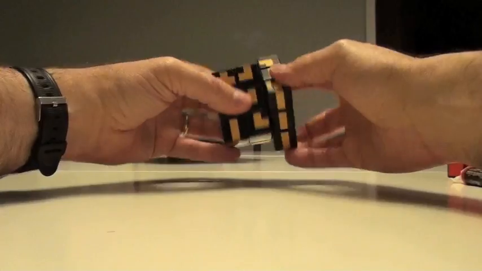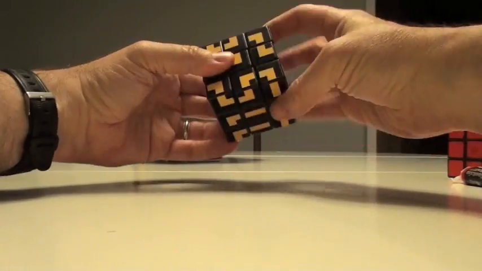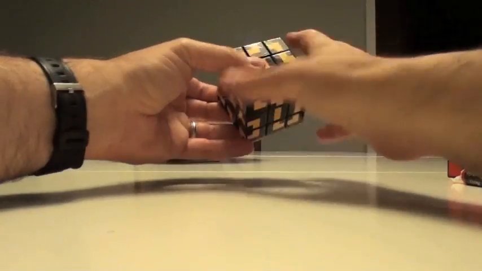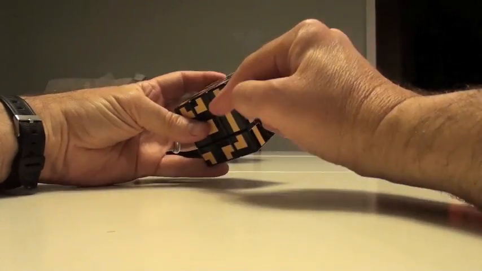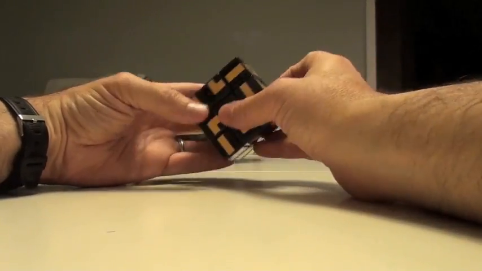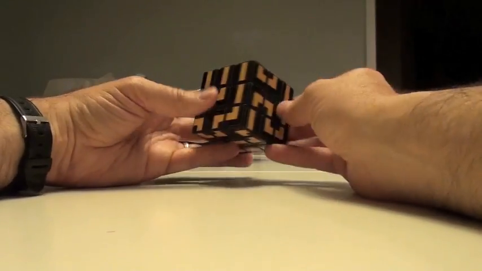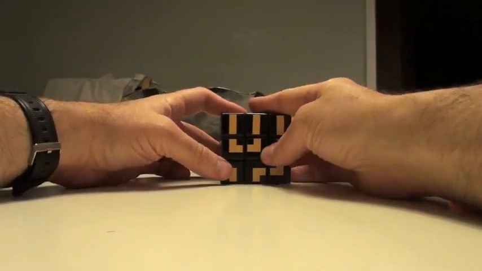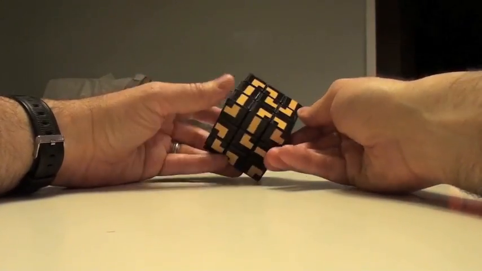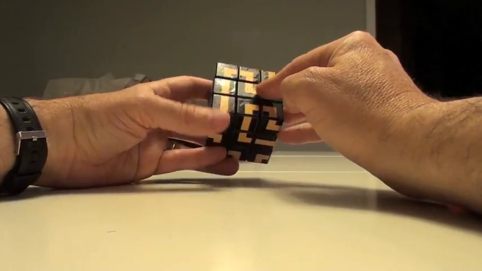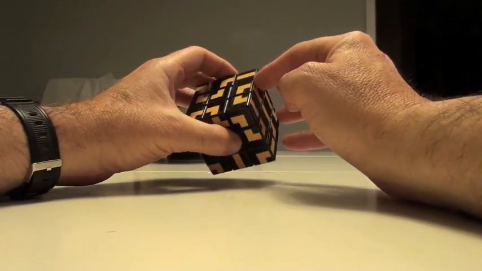So turn, turn, turn, turn, turn. Okay, so now this is going straight up and down, which is where it was supposed to be over here. Turn this to the side, straight up and down, and now it is solved. Maze cube is now solved, and let's check our work here. We can draw a continuous line all the way around and down.